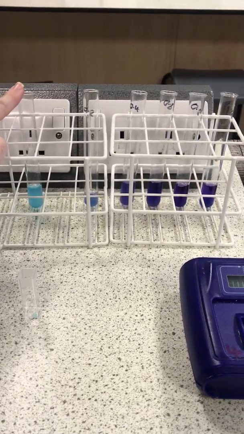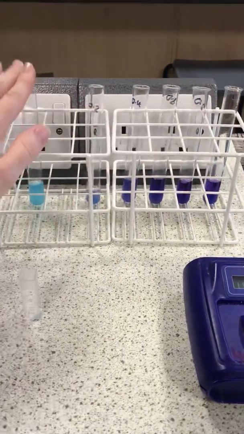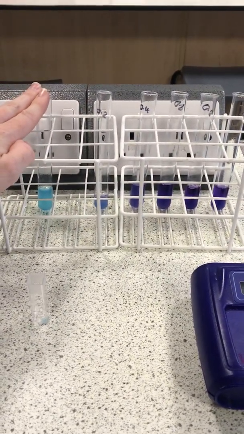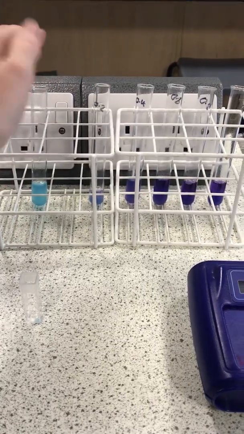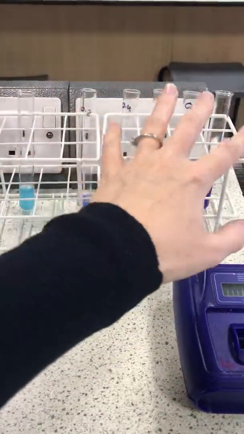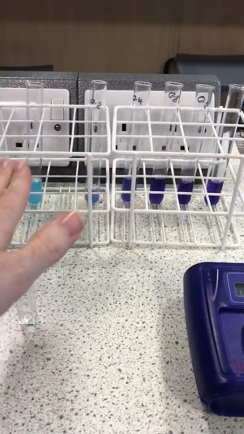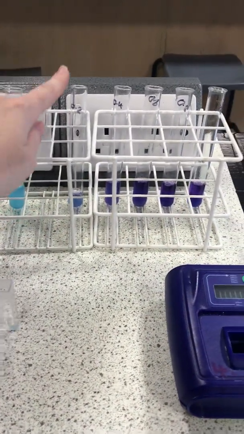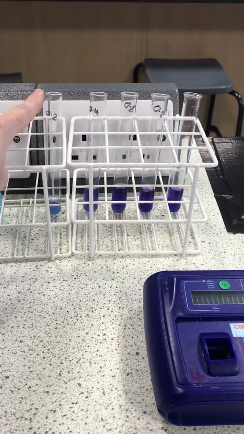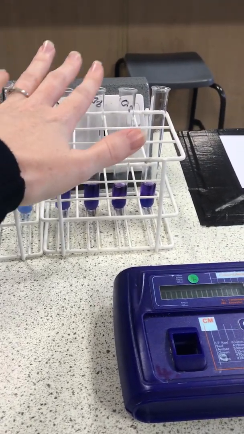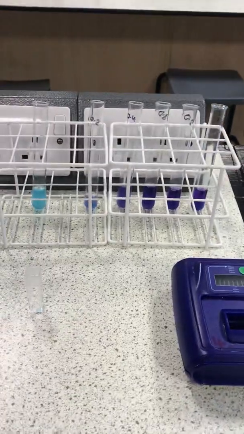This is important because the data that we generate is going to be compared to this background level here. And it takes into account that these have all had the Biuret test done. So really, we're comparing the colour of these to this background blue here. Here we have our 0.2% protein solution, 0.4, 0.6, 0.8 and 1.